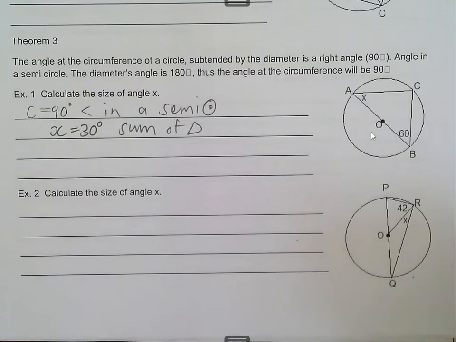Do you understand, everyone? Nothing funny there? Can you quickly tell me what the size of x is going to be in the next one? Who wants to try? 40? 48, right.